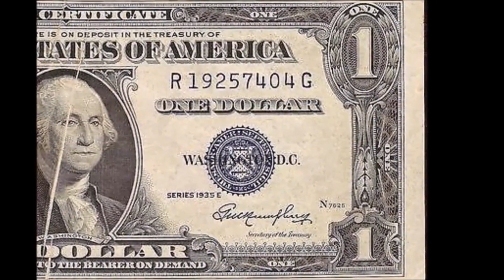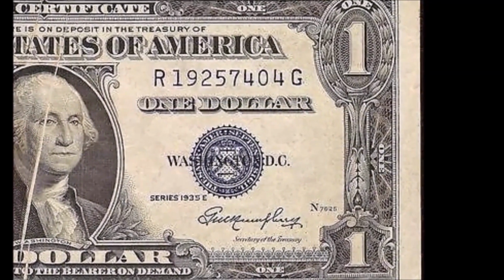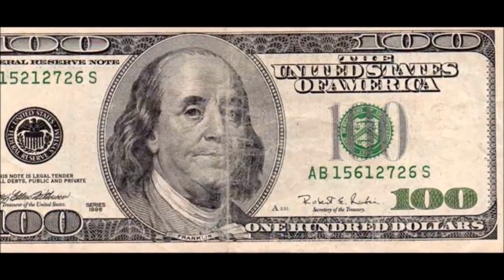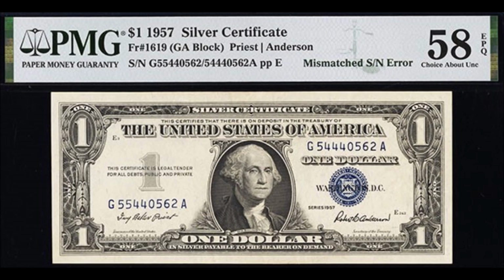When mismatched serial numbers have the discrepancy near the beginning of the number, this is due to manual error. An example is the G5554 error seen on this bill, which is a 1957 $1 silver certificate.